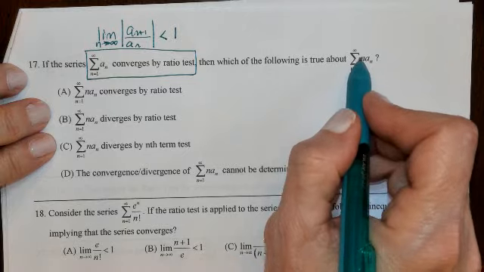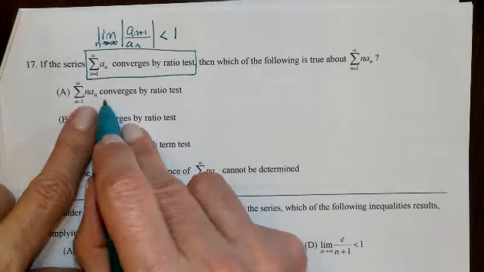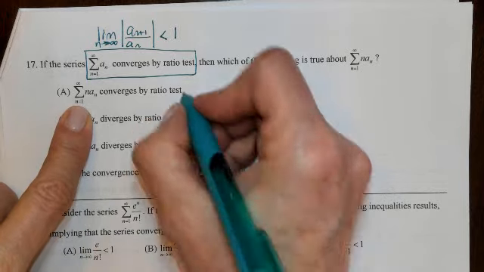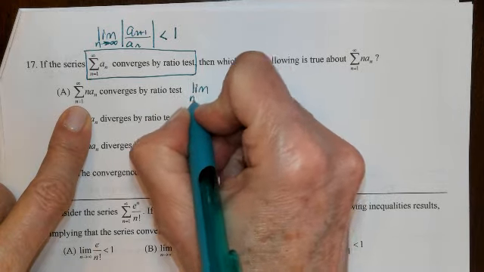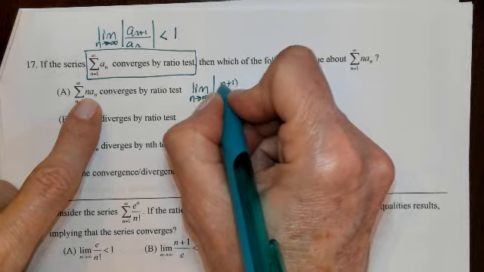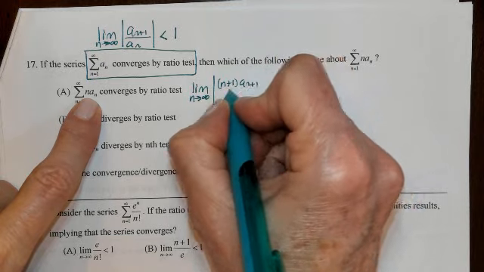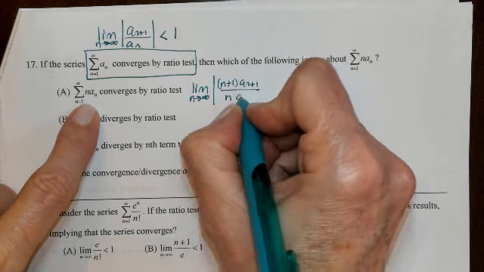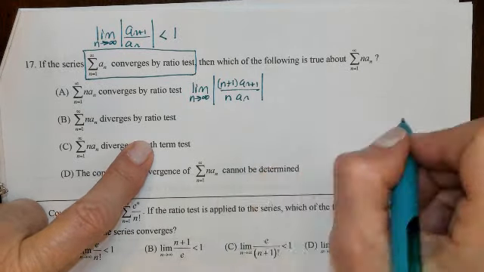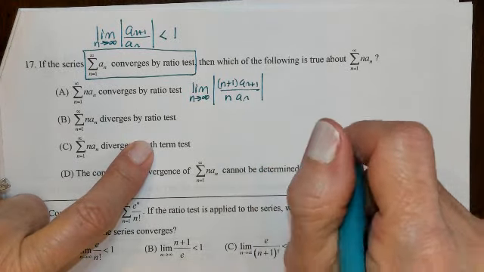So what's true about this one? Well, let's take this one. Well, for this to converge by ratio test, the limit as n approaches infinity of n plus 1, a sub n plus 1, divided by n a sub n, that would have to be less than 1. So the question is, is that less than 1?